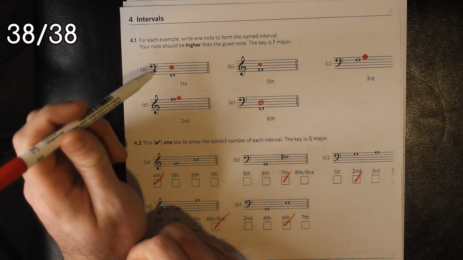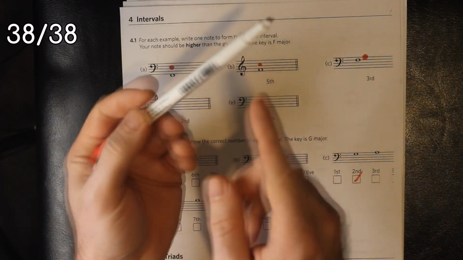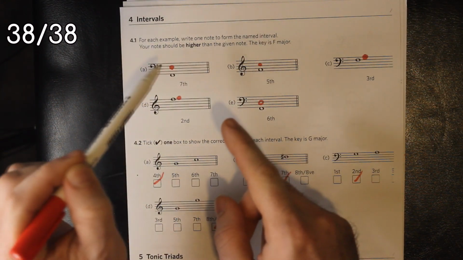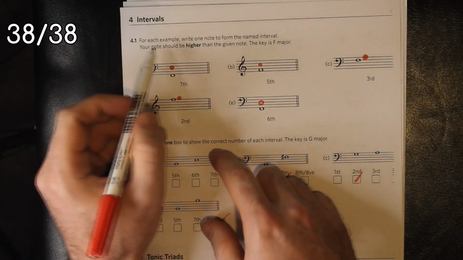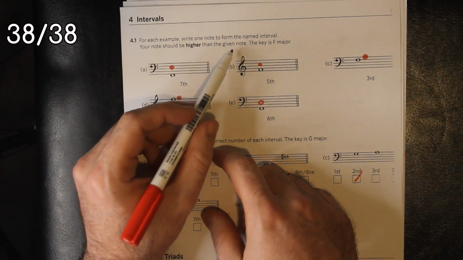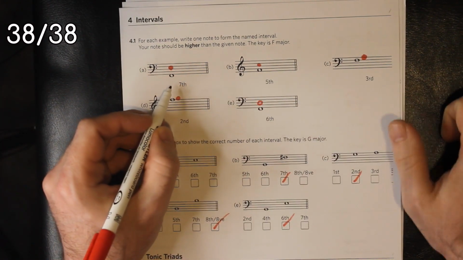Yeah, so this is where I didn't read the question, but I think I got it right. And unfortunately, my pen let me down because it's really thick, so I think you're going to have to give me some leeway on this one. So your note should be higher than the note given. Basically, you have to write out the interval. And it's saying a seventh.